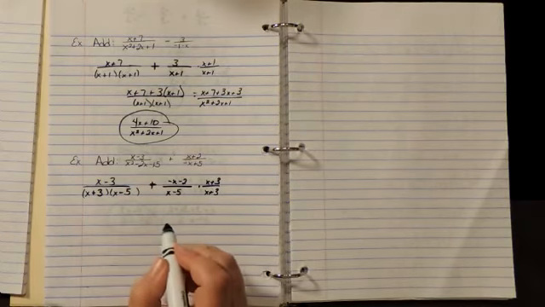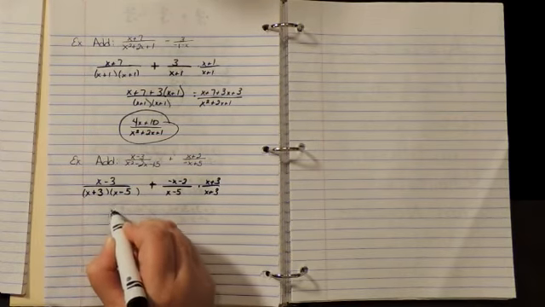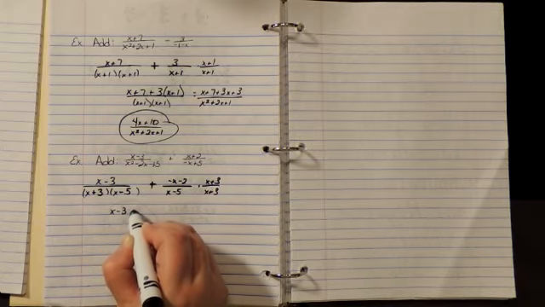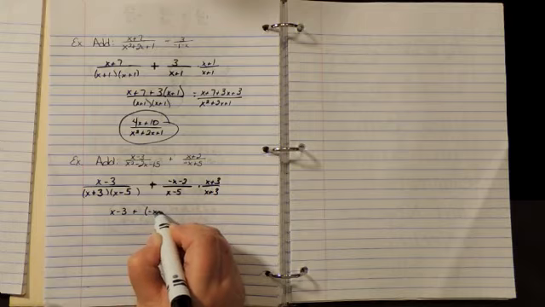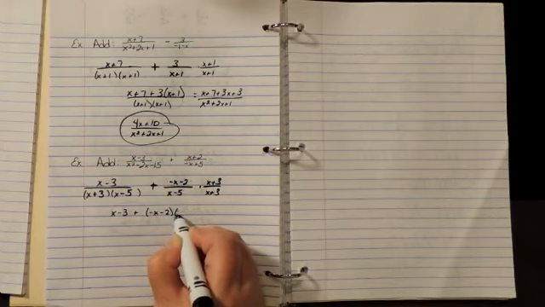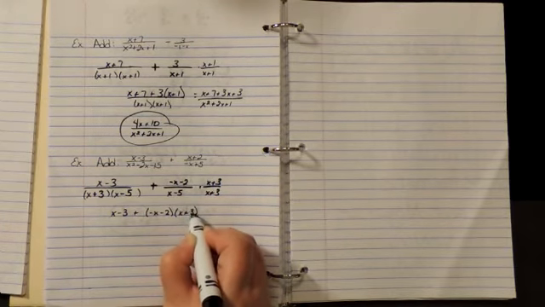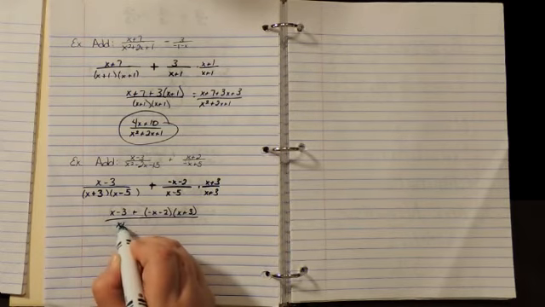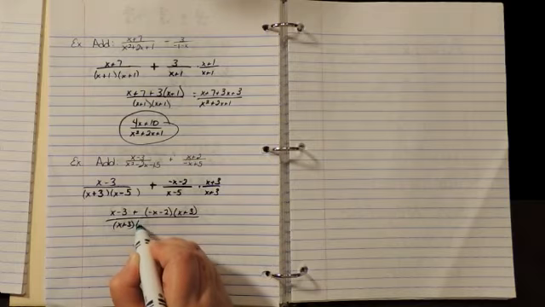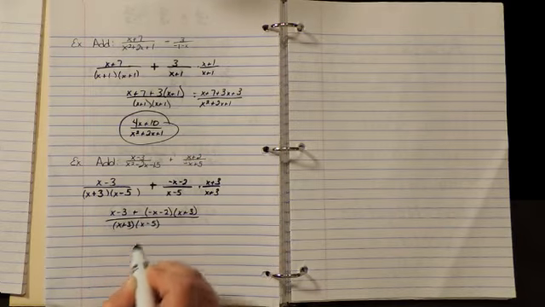And so we will have (x - 3) + (-x - 2)(x + 3) all over (x + 3)(x - 5).